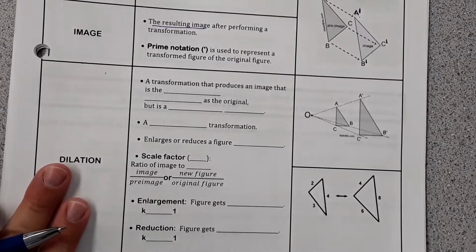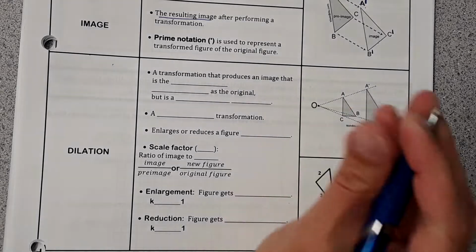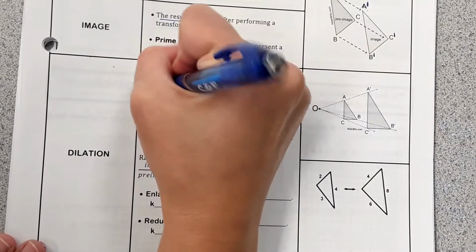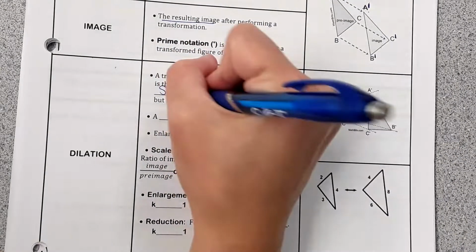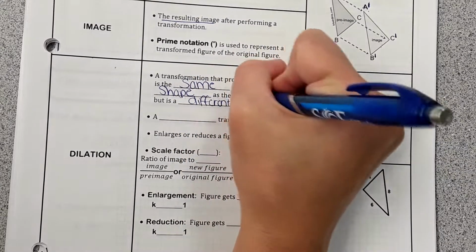Okay, dilation, this is what we're focusing on today. A dilation is a transformation that produces an image that is the same shape as the original, but it is a different size. So you're like stretching or shrinking the shape.